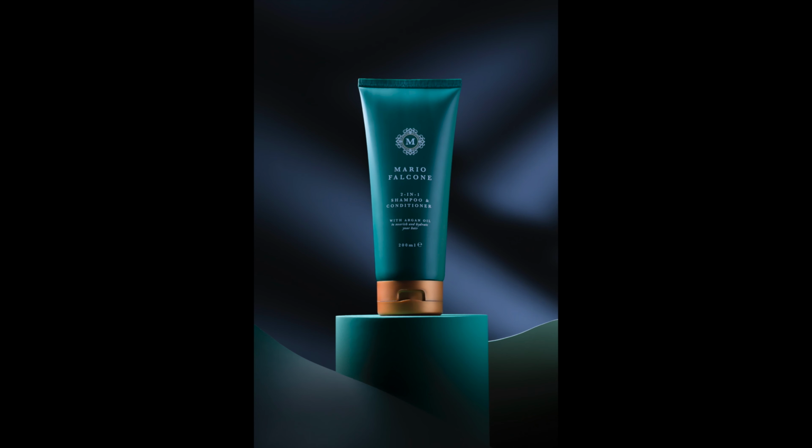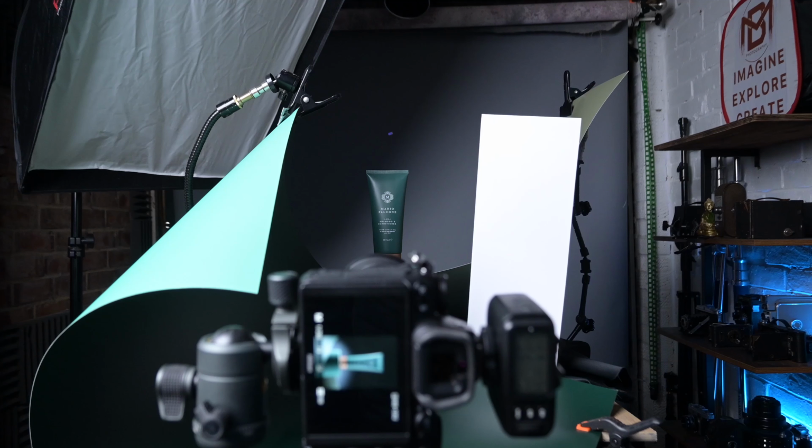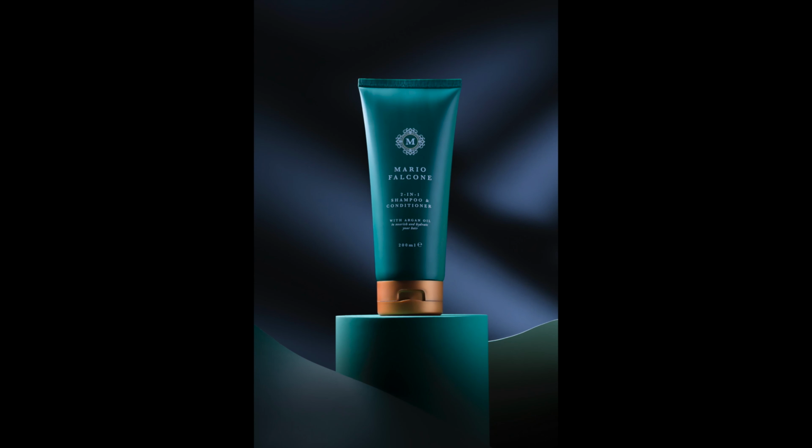So with this set of images, we've kept it simple. We're just using two lights. The City 600 in the softbox is creating a nice light coming down the side of our product. Now, to get the same look on the other side, we're simply using a white reflector card to bounce that light back in and give us the same look either side of that product.